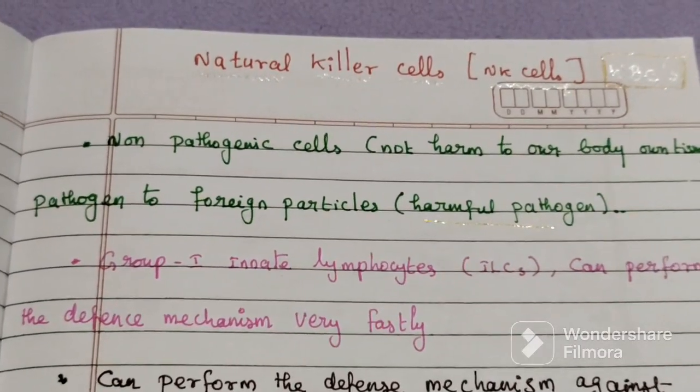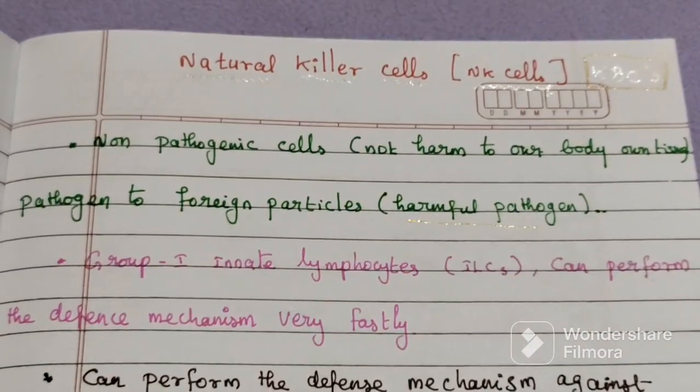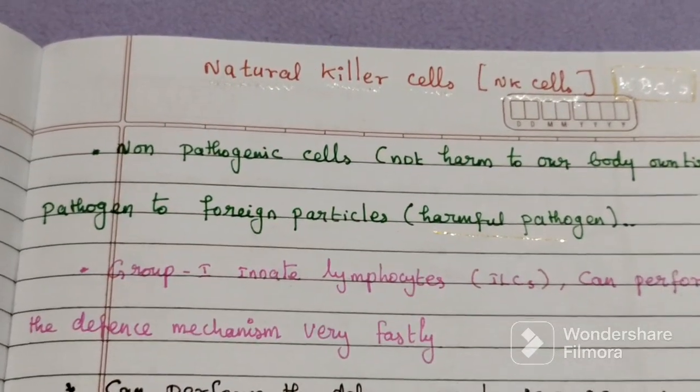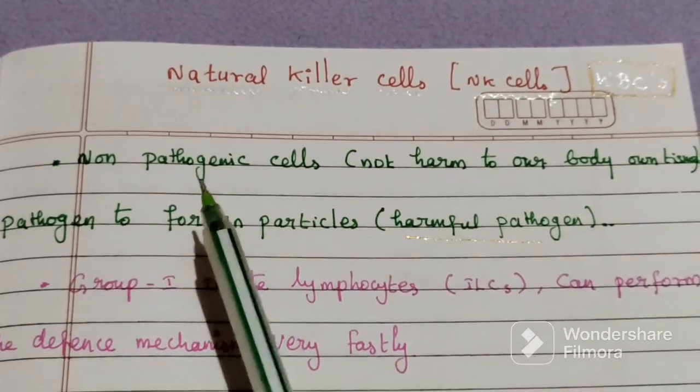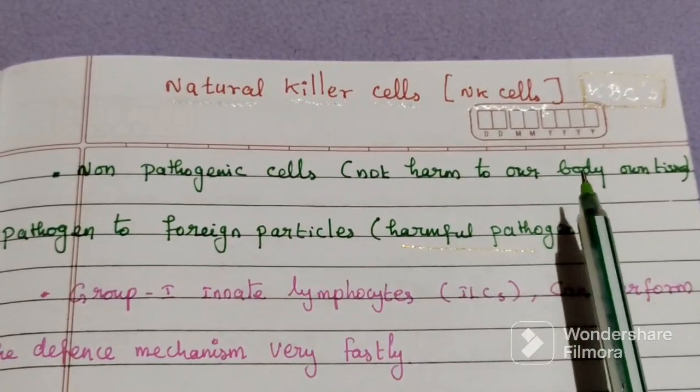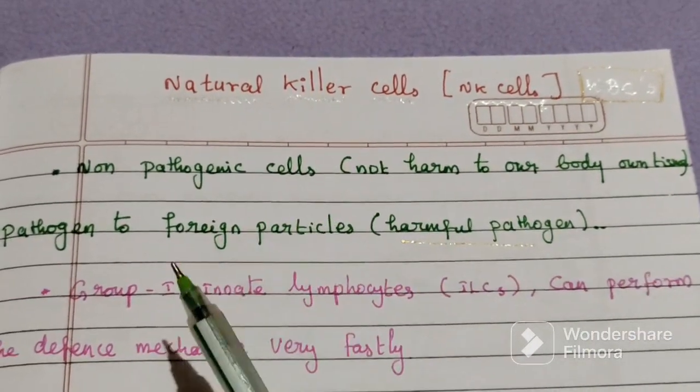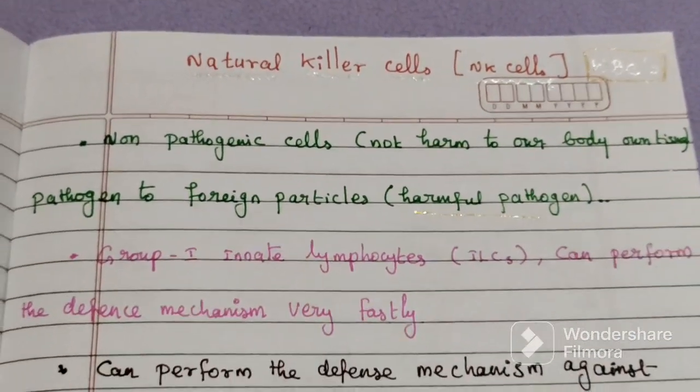So it is pathogenic to foreign particles and harmful pathogens. NK cells are non-pathogenic for our body's own tissue, but pathogenic for foreign particles.